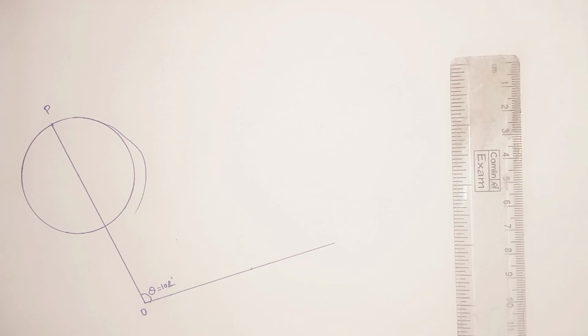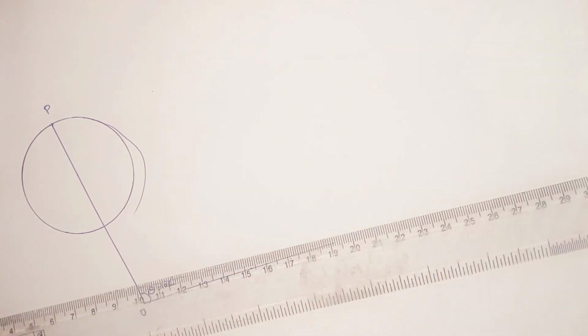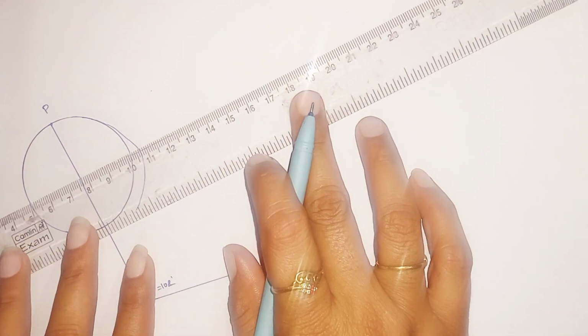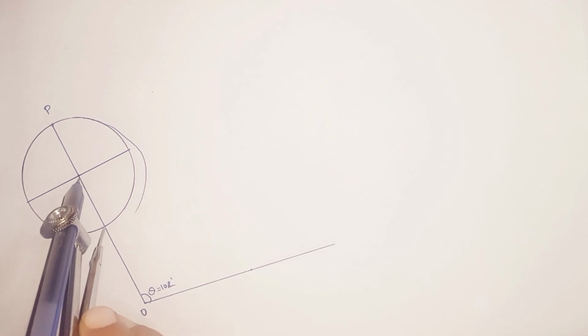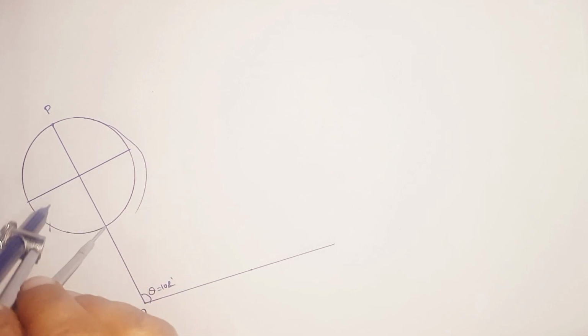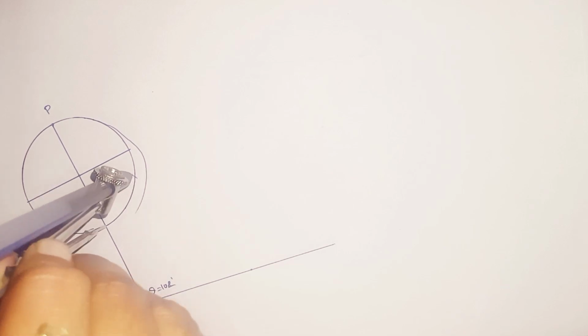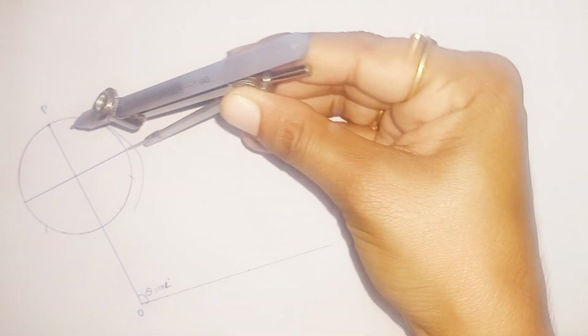Then divide the circle into 12 equal parts. Take the measurement of half of the radius. Cut the arc on the upper side and the right side, and similarly the same.